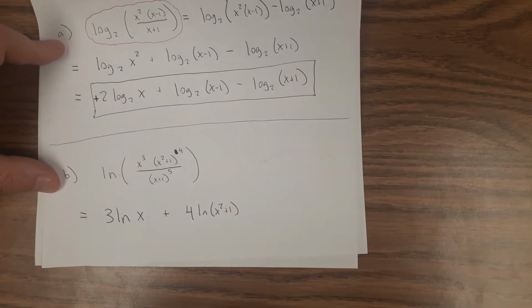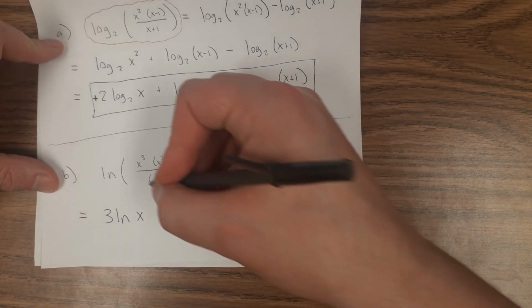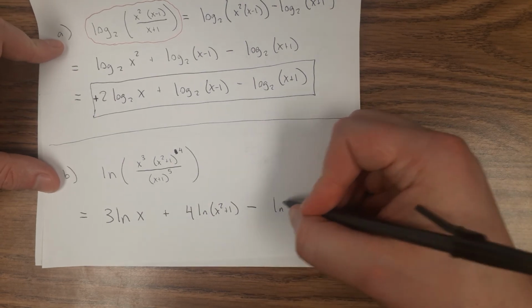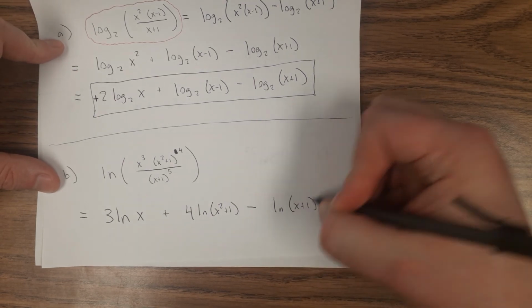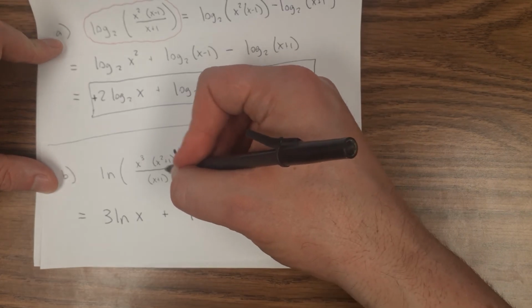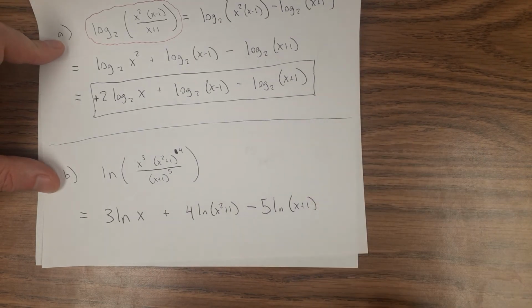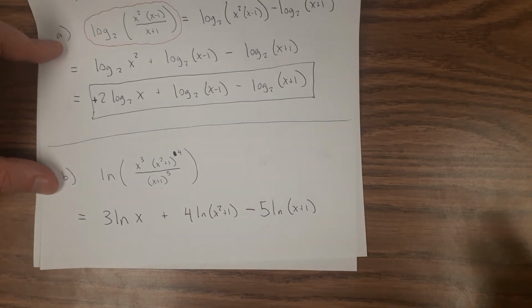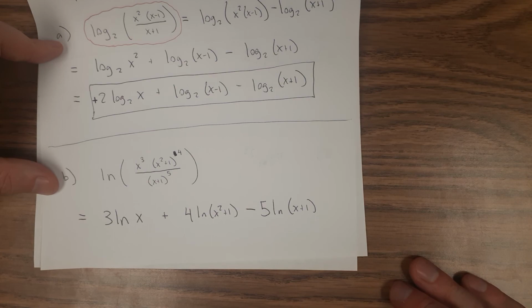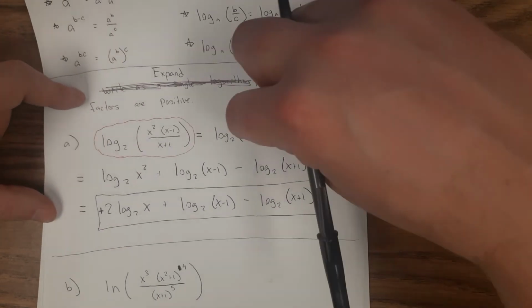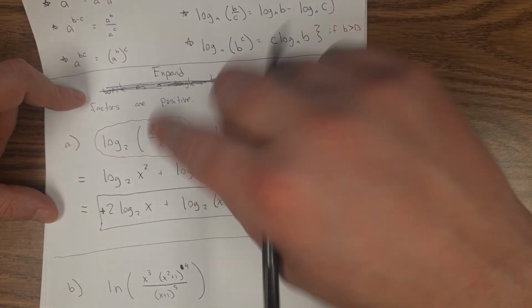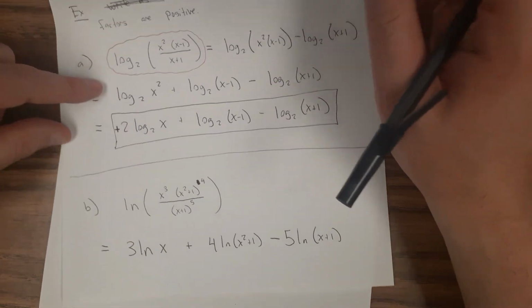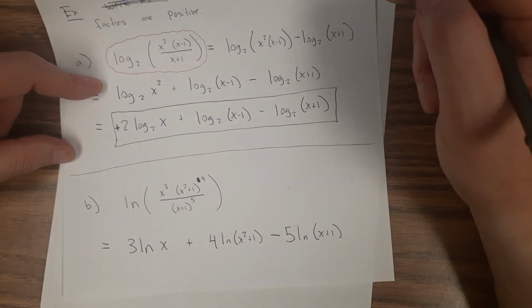Okay, now let's do the one from the bottom. It's going to be negative because it's from the bottom. I'm going to write x plus 1, and this one had a power, but the power goes in front. So we did it in one step. There's nothing wrong with taking several steps to do it, like we did the first time, but there's also nothing wrong with doing it in one step if you can do it right.